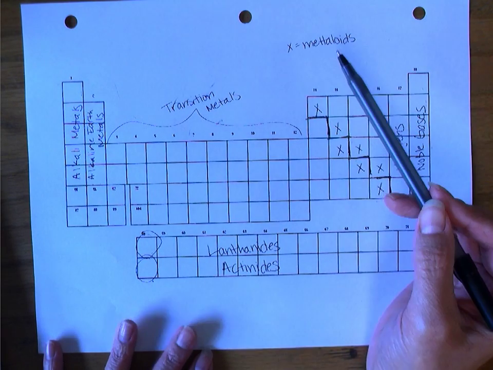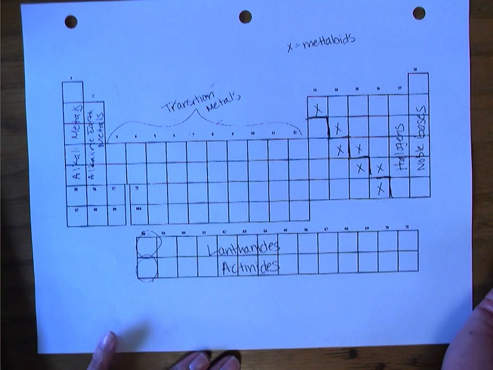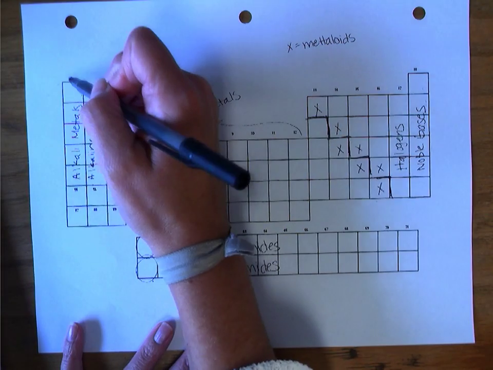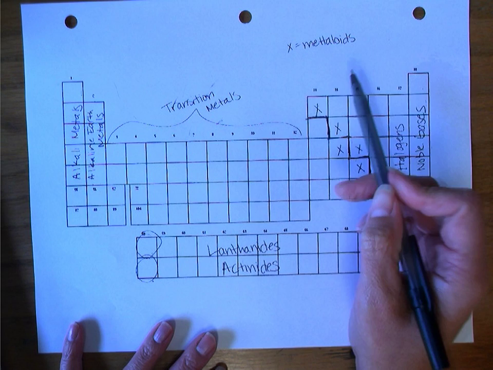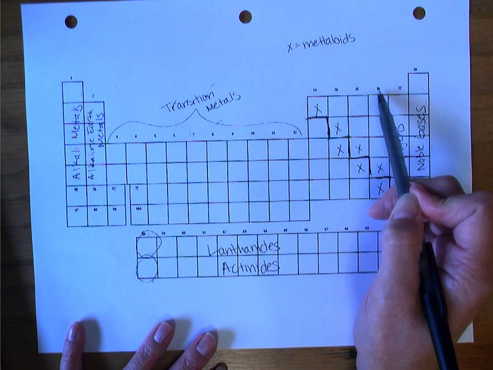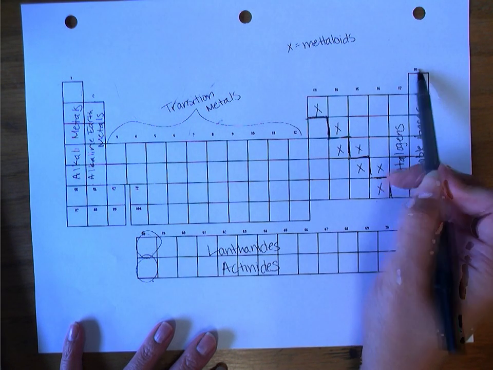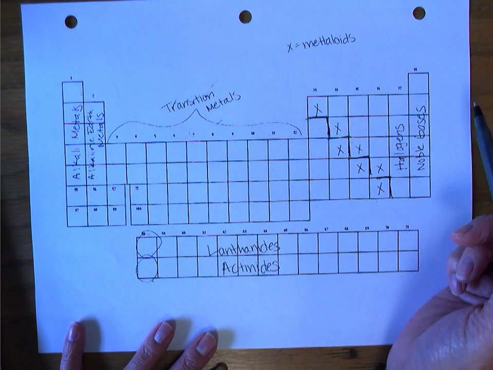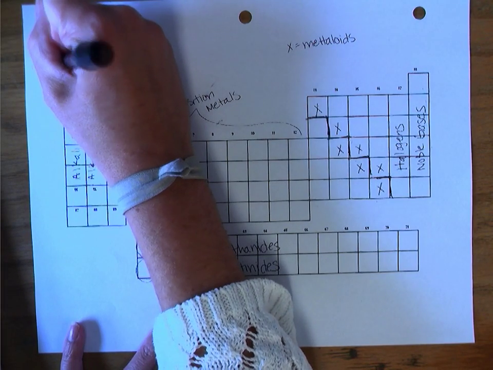A couple other things that we talked about with the periodic table are group numbers and what that corresponds to. If you look, this is group number 1, 2. We're going to skip over our transition metals and go to groups 13, 14, 15, 16, 17, 18. What's significant about the group number is it tells us the number of valence electrons an element has. Group number 1 has 1 valence electron.